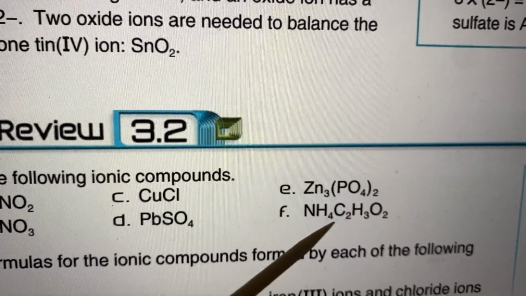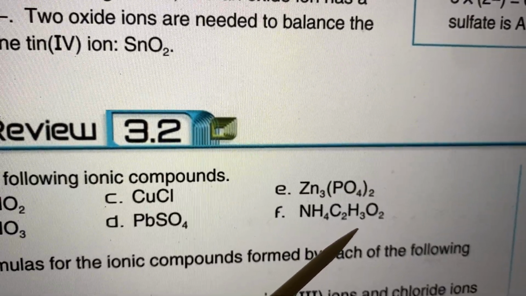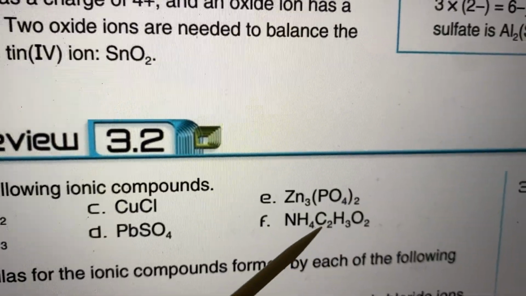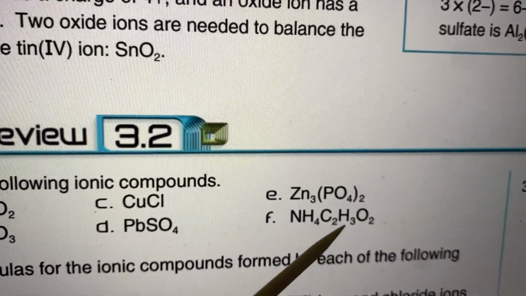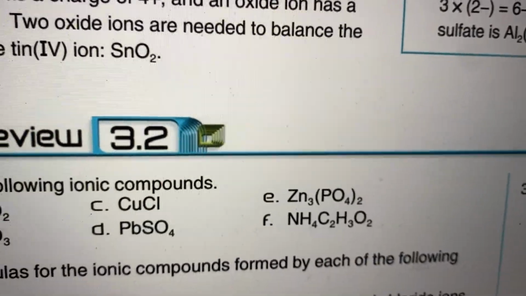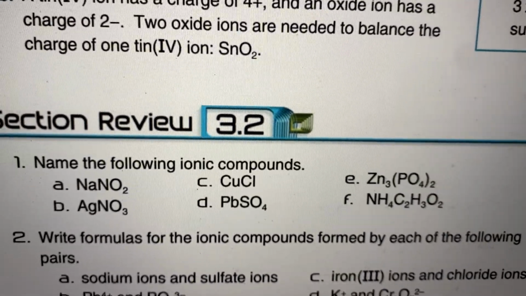So this one here, we have ammonium, and let's see, I can't remember what CH3O2 is, so I'm going to let you look that up in your chart. It's right across from ammonia. I think it's chlorate, but anyway, I'm not sure exactly what it is. So you'll have to look that one up.